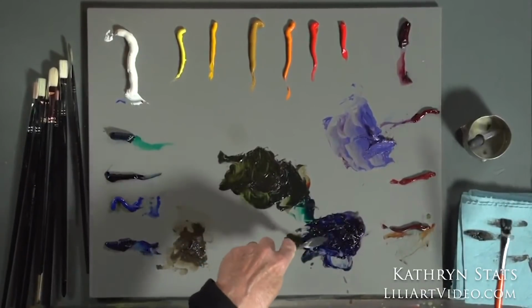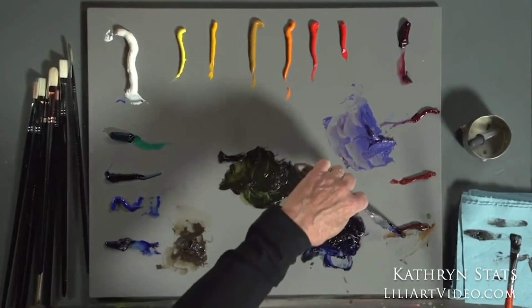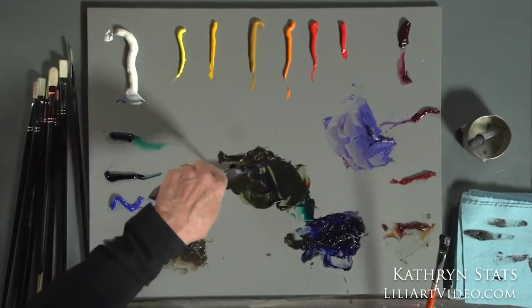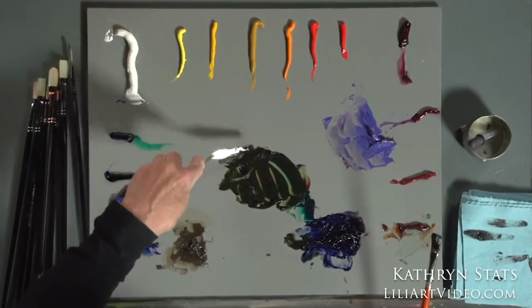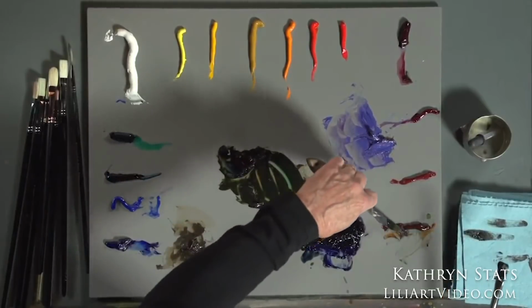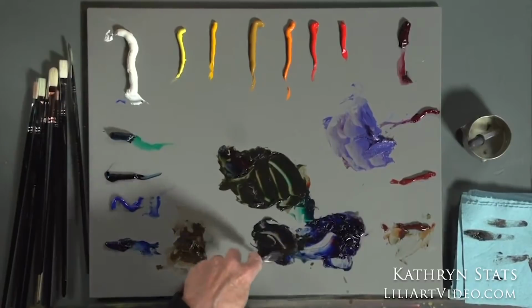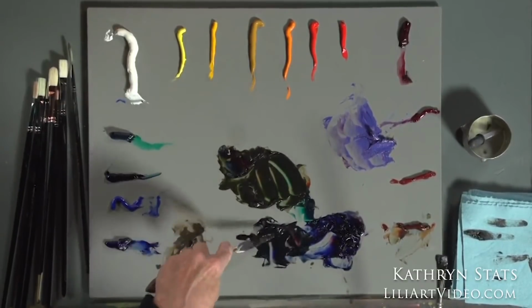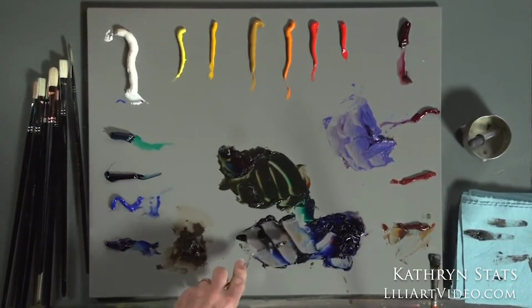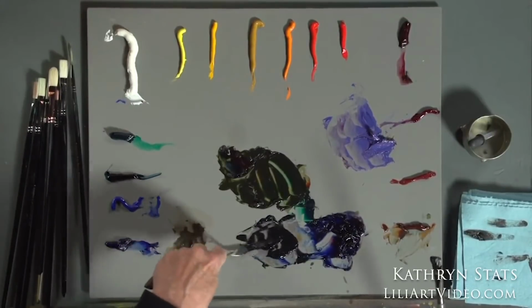So with this red oxide, if you mix it with the green, you can see where it goes. Keeps it warm. If you mix it with an ultramarine blue, it goes pretty black. I'm going darker probably than one should.